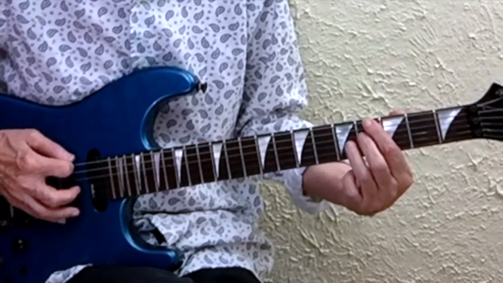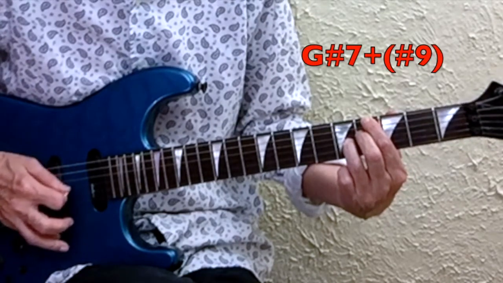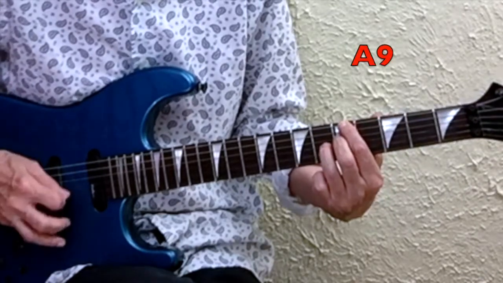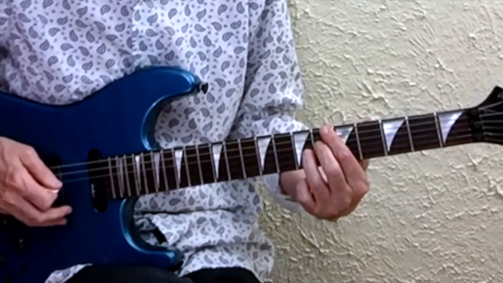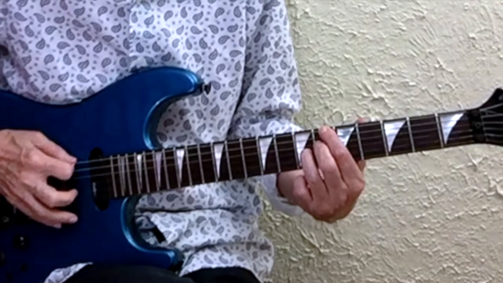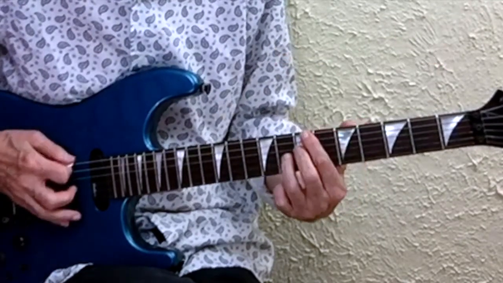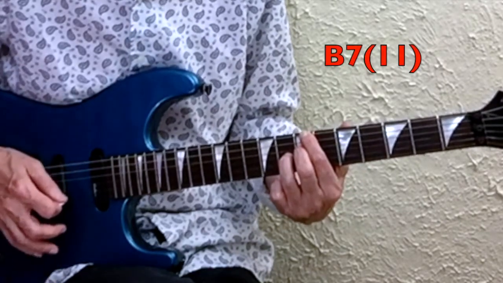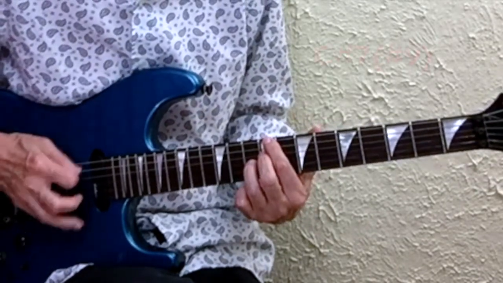At the 4th fret would be G sharp 7 augmented sharp 9. 5th fret is A9. 6th fret would be B flat 7 flat 5 flat 9. 7th fret B7 11. 9th fret C sharp 7, sharp 9.